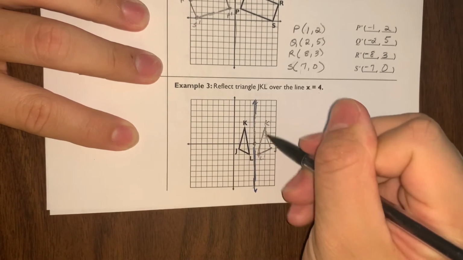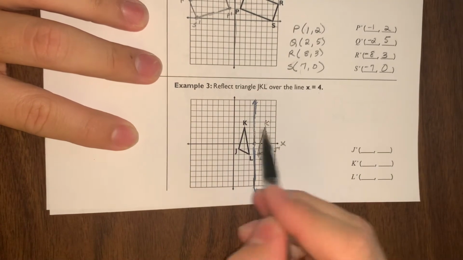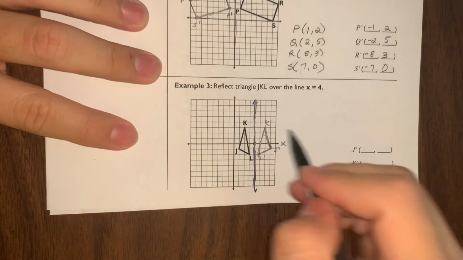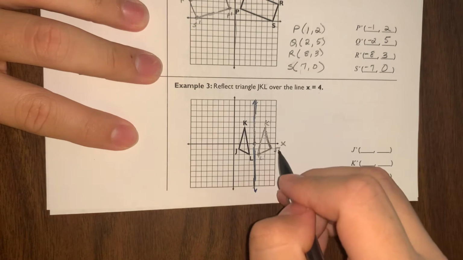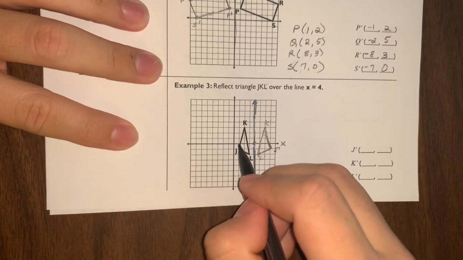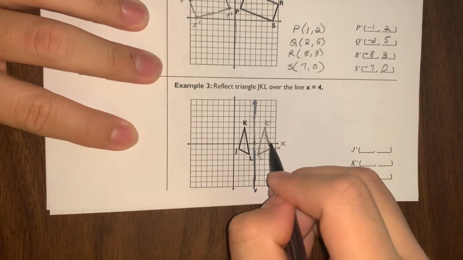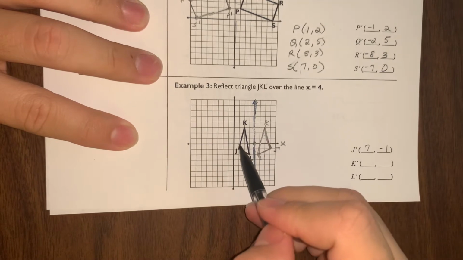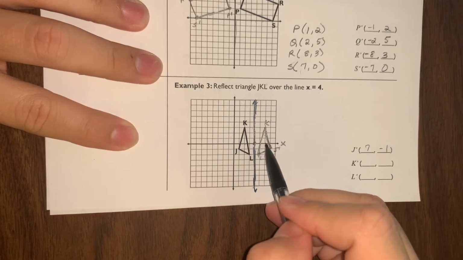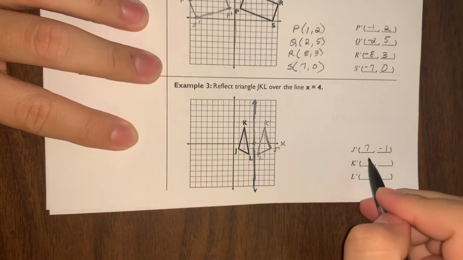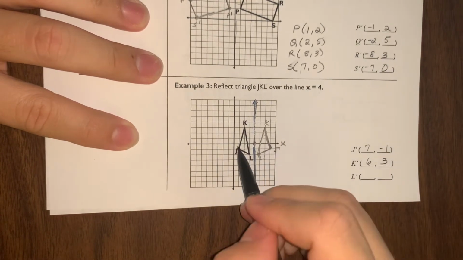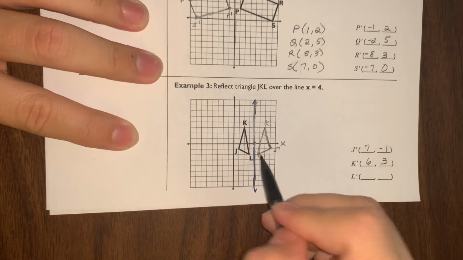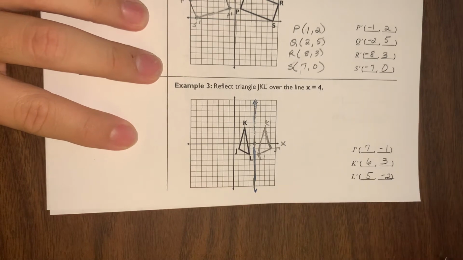All right. So if I look at what my new coordinates are, let's look at J prime first. J prime is at 1, 2, 3, 4, 5, 6, 7 to the right, down 1. So +7, -1. My new K is at 1, 2, 3, 4, 5, 6 to the right, 1, 2, 3 up, so 6, 3. My new L is at, let's see, 1, 2, 3, 4, 5, down 2, so positive 5 and negative 2.